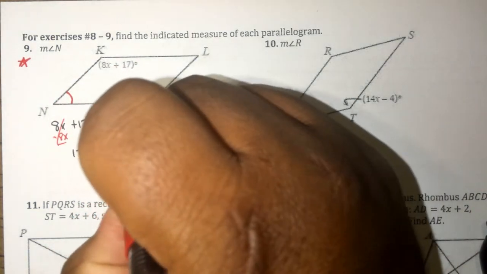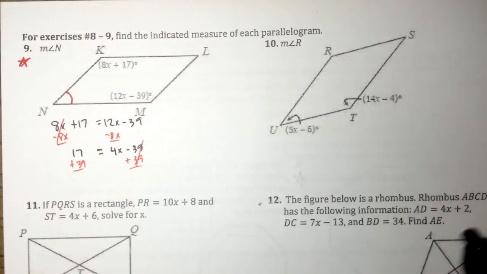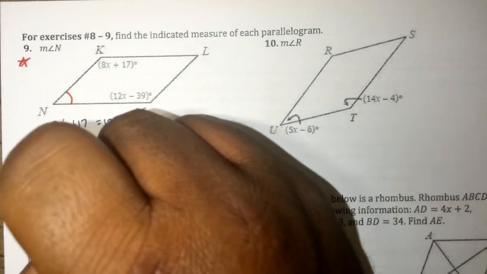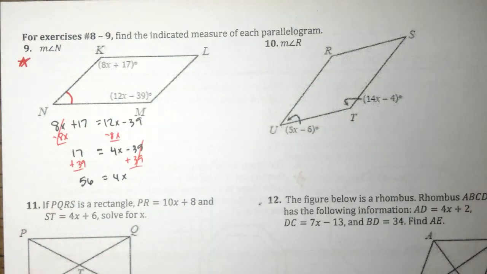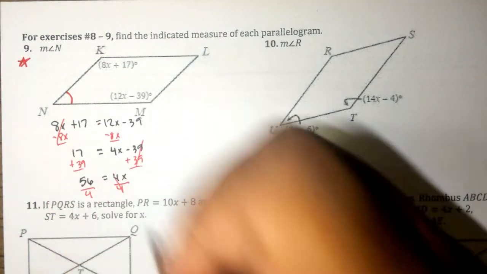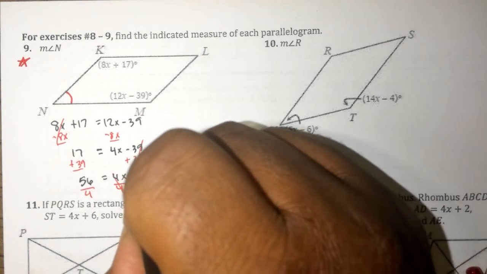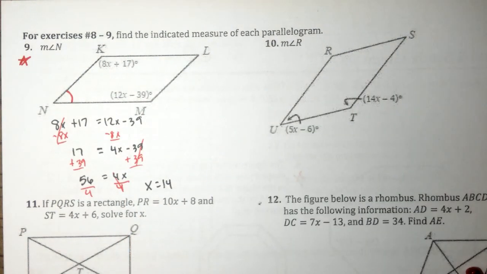Add 39, add 39. 56 equals 4x. Divide by 4. We get x equals 14. The value of x is 14.